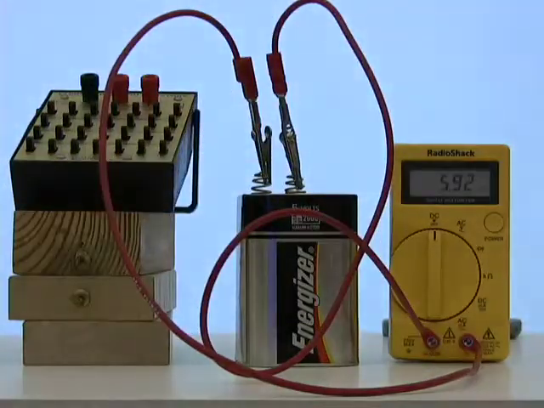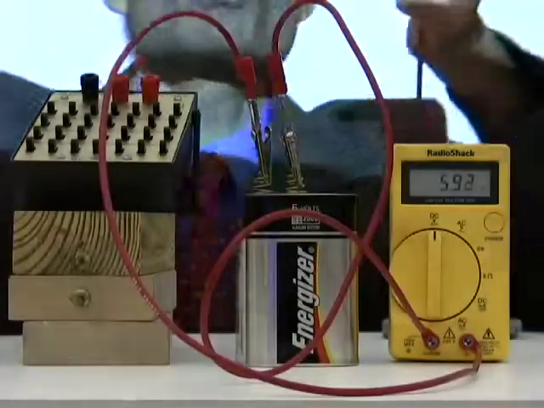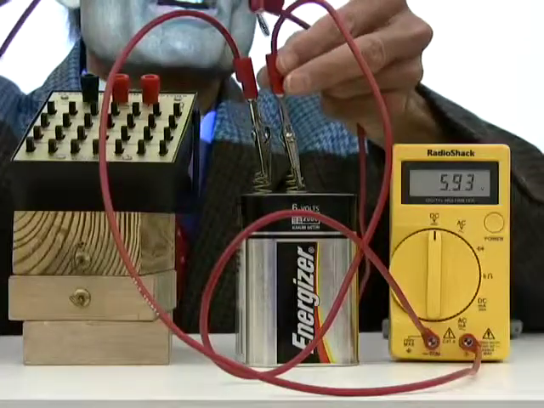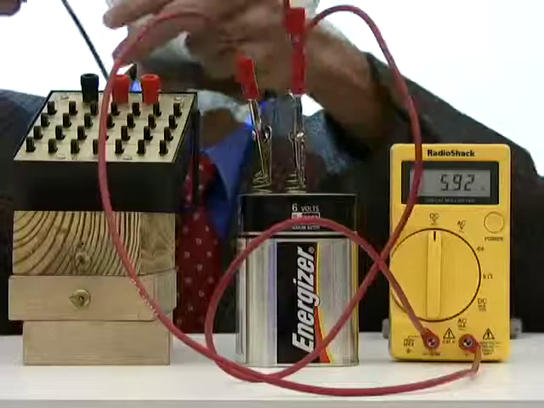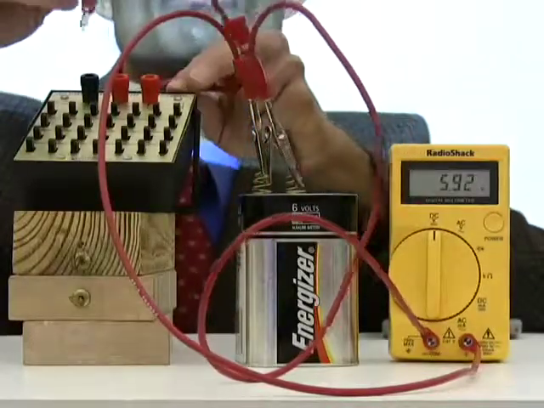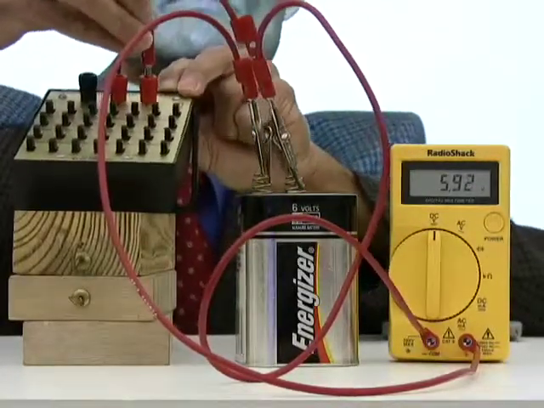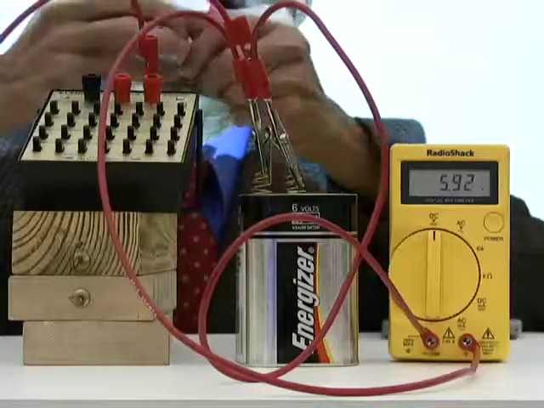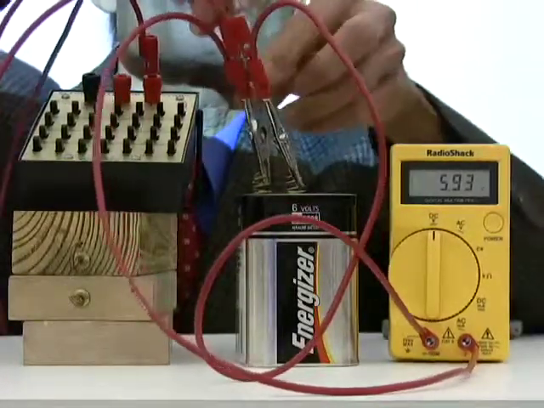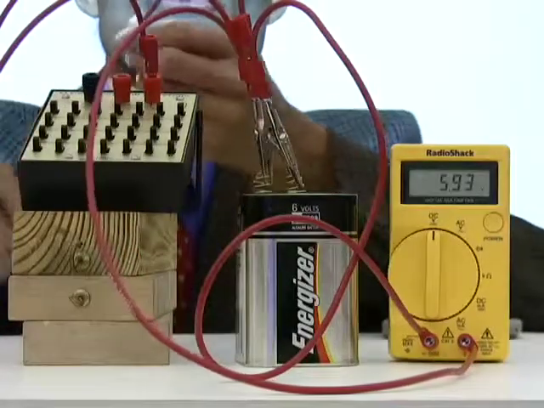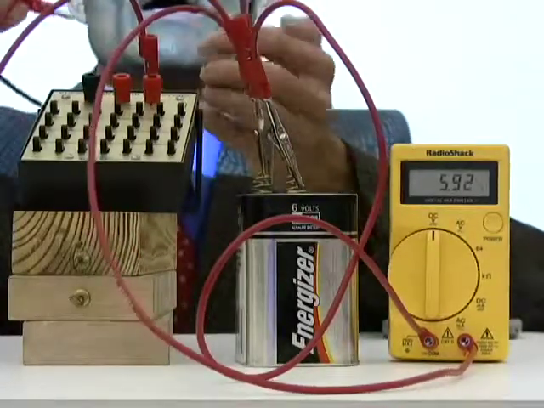Well, I hope I will be able to keep them there when I do the connection. Alright? So, hold your breath. I'm going to make this connection now. That is going to go to one end of this resistor. There you are. And I take a connection from the other pole of the cell to the resistor.